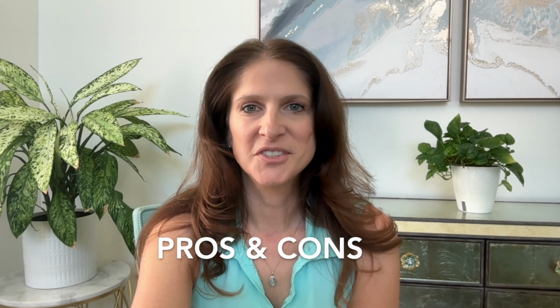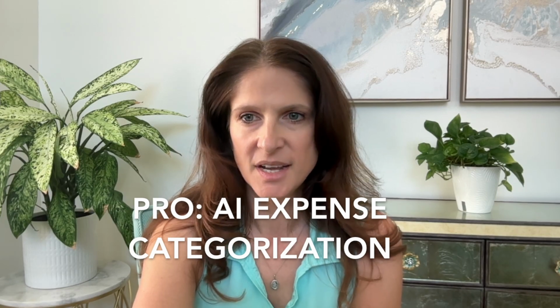So now for some pros and cons. So a big pro that Found Business Bank has is the AI expense categorization. So at the end of the month or year, all your expenses are already going to be sorted. It makes tax time so much easier.